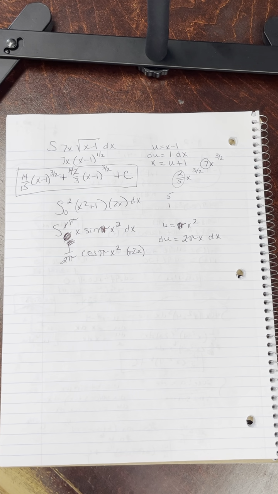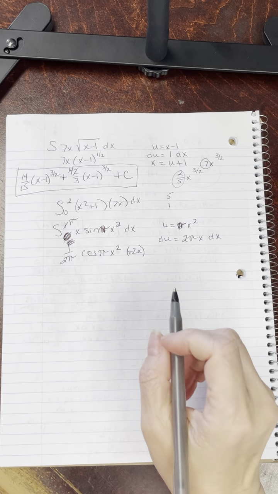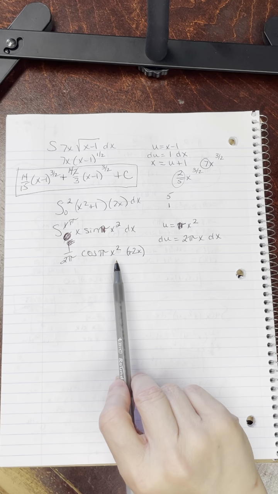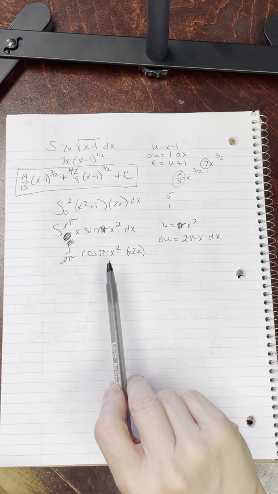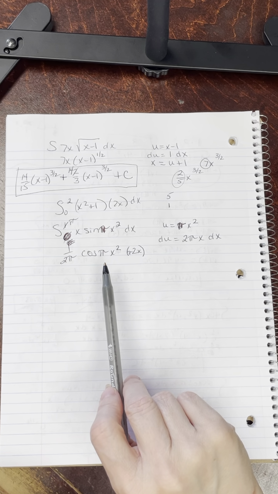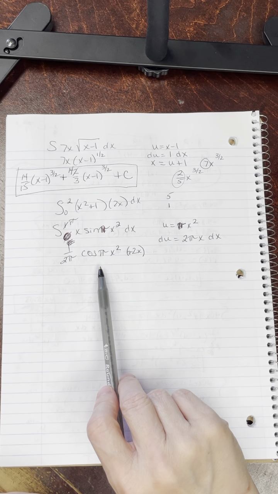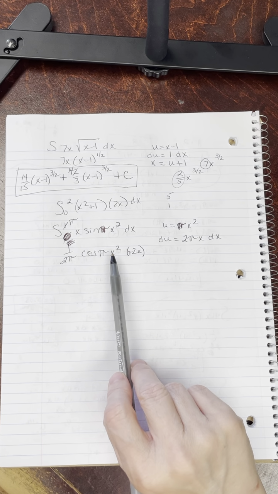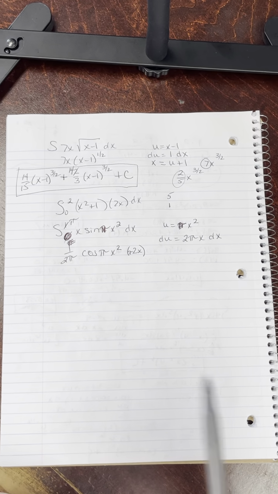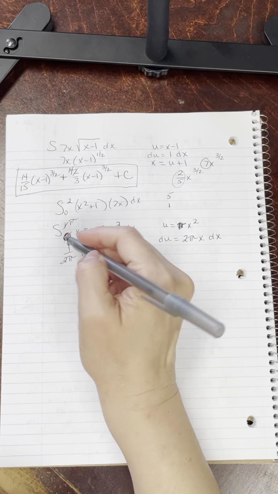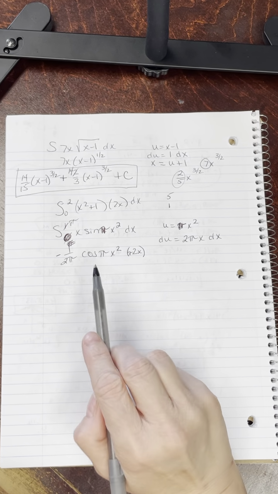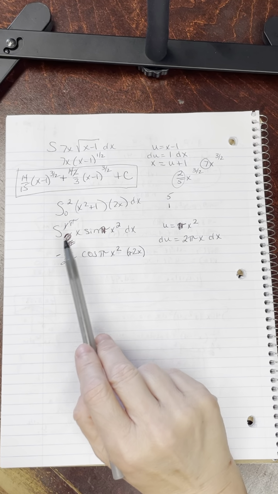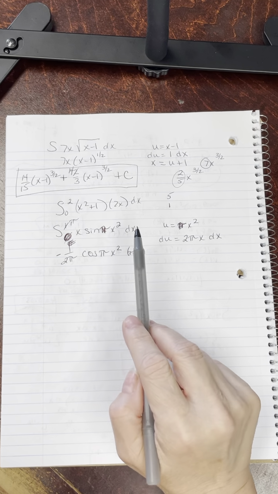And I believe at this point I would do calculator for sure. I failed here to write my negative, so that should be, because the cosine going to sine should be negative to work correctly backwards.